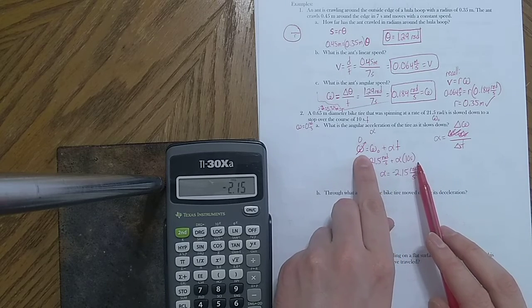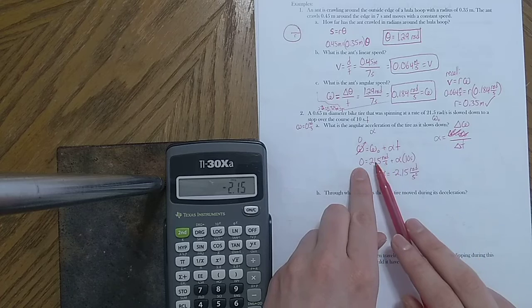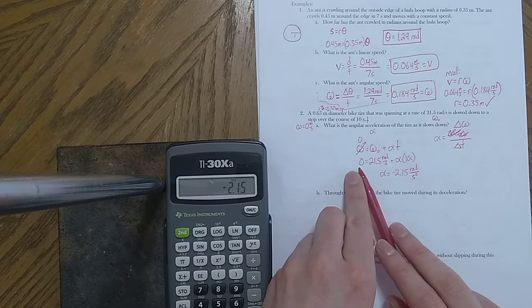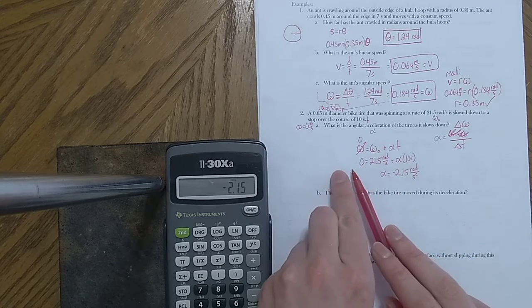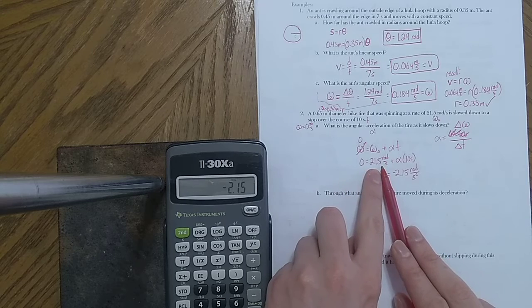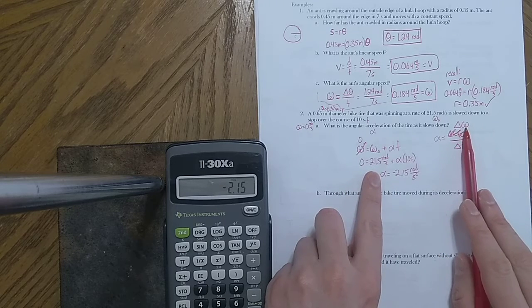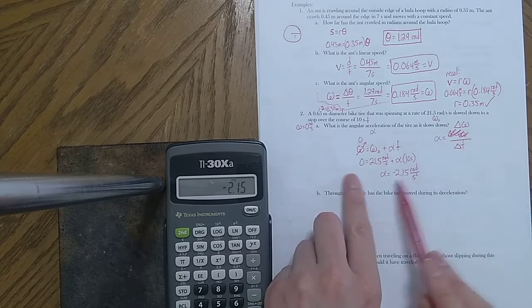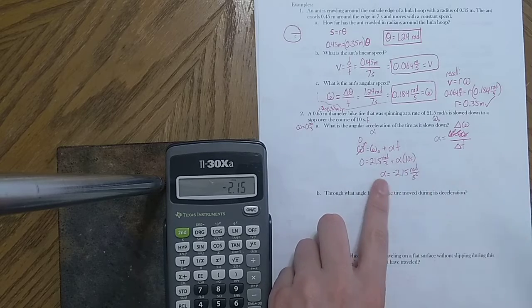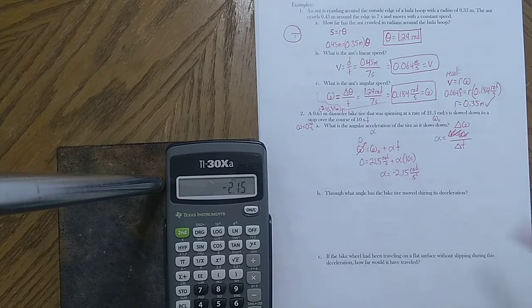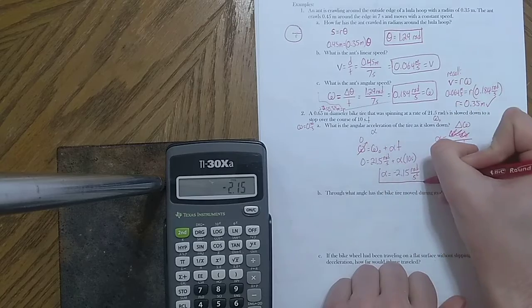The final angular speed was 0. I ended up subtracting the 21.5 radians per second over to the other side. This is really like 0 minus the initial angular speed. That's what would be here, omega minus omega naught. And then I divided by the change in time. These two equations are the exact same thing. They will give you the same answer.